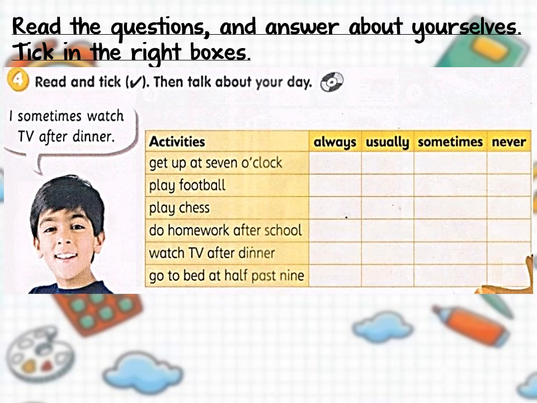Our next task is also in your Get Smart Plus 4 book. It is on page number 9. Read the questions and answer about yourself. Tick in the right boxes. Ask yourself, do you get up at 7 o'clock? If you always do it, tick at always. If you never get up at 7 o'clock, tick under never.